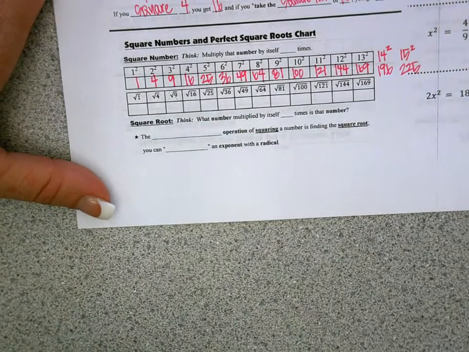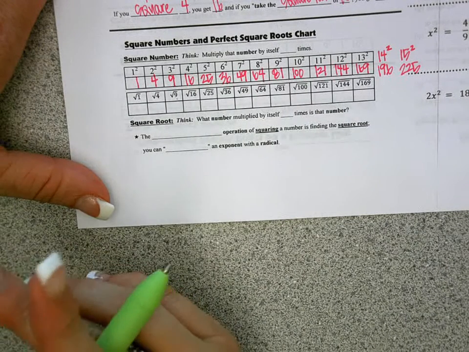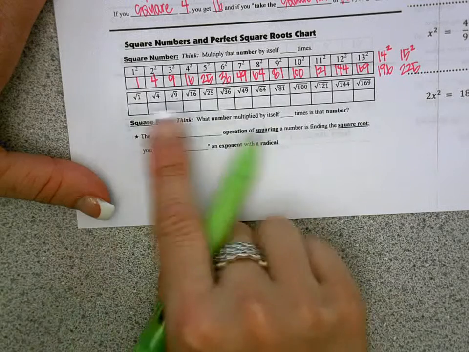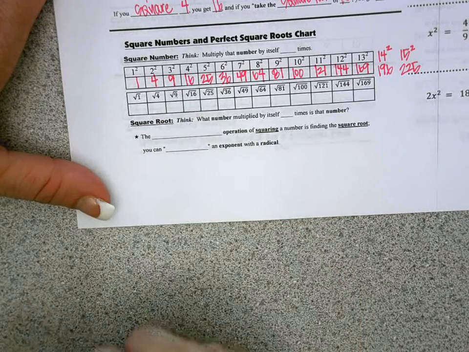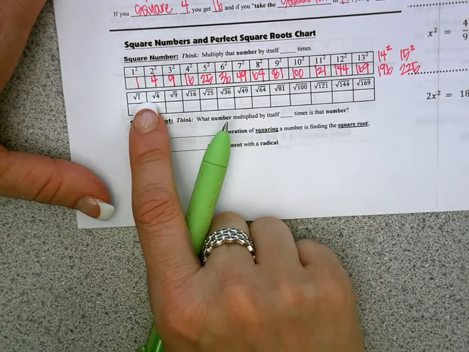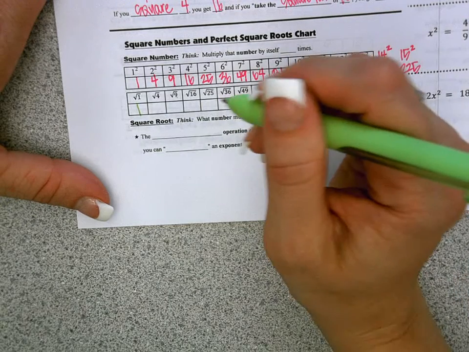Then here, these are going exactly backwards. Wait, what is the little line thing for? The square root? That's called the square root. So what multiplied by itself gives you those numbers? What multiplied by itself gives you 1? 1. What multiplied by itself gives you 4? 2.